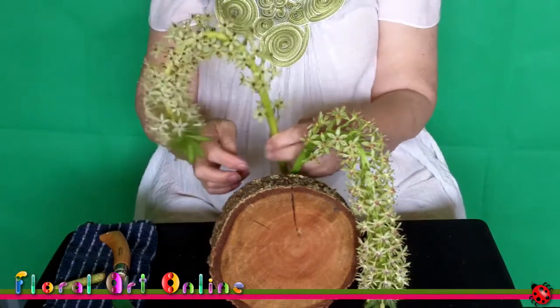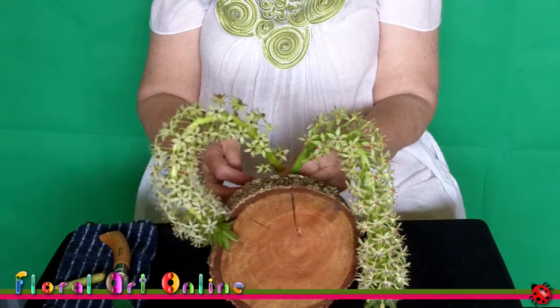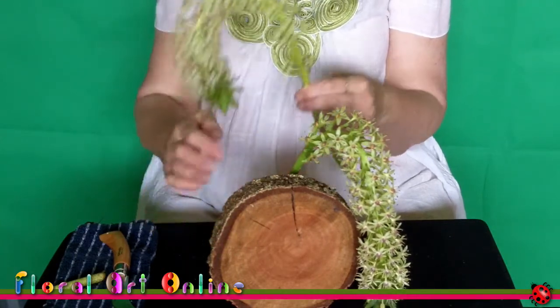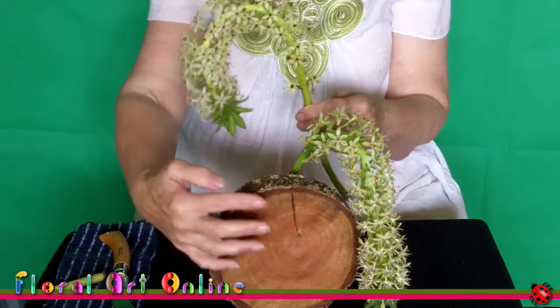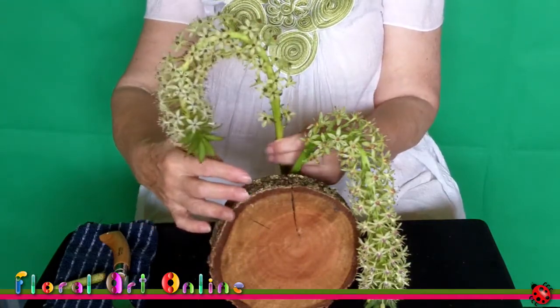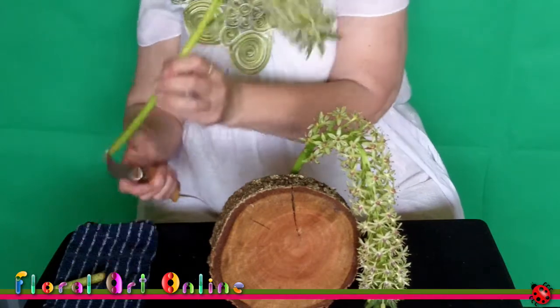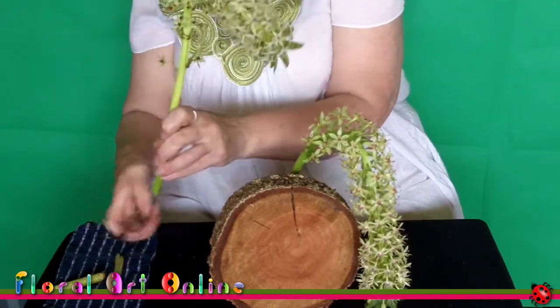Let's see if we've got one on the other side. And this is a nice twisty one we might have. And what we want to do is not have it so that everything is at the front. We want to create some interest and some height in the design, so we might have this one a little bit higher up. So we don't need to trim it too much.